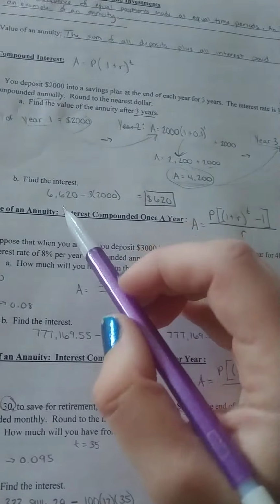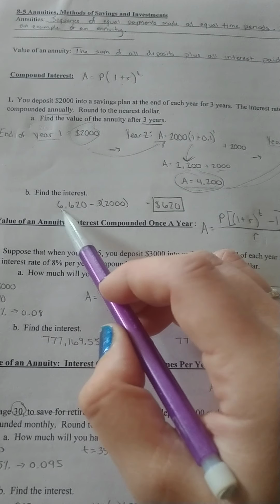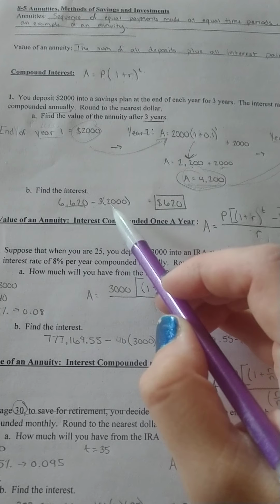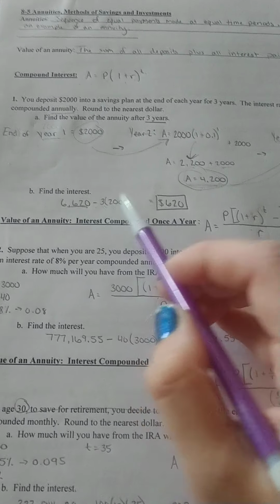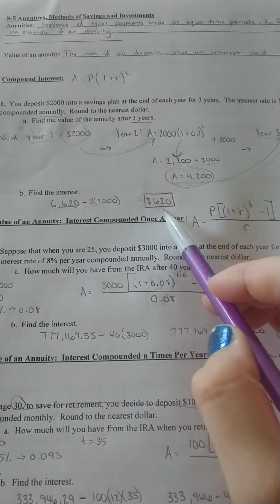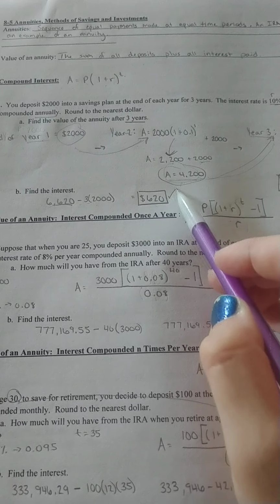Oh, hey, that's the next part. Find the interest. You take what you've got in your account and you subtract what you deposited. So you deposited $2,000 3 times. So you're taking $6,620 minus $6,000, and that leaves you with $620 in interest that you have accumulated.